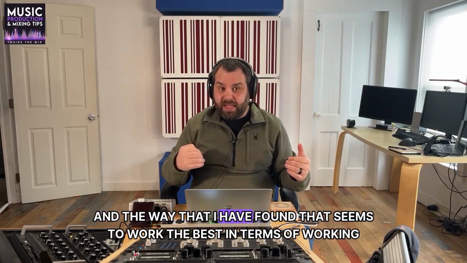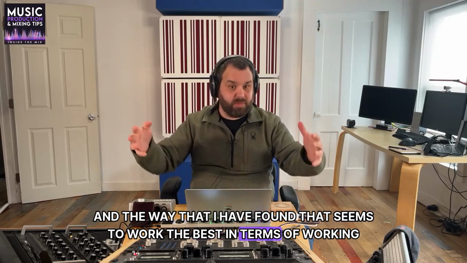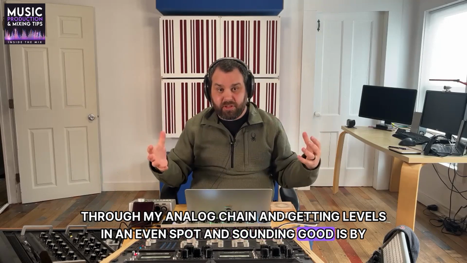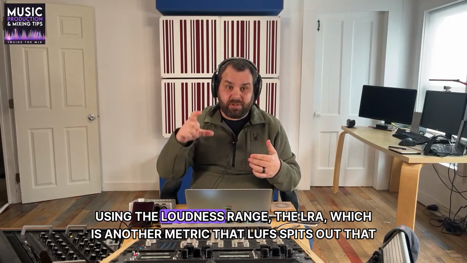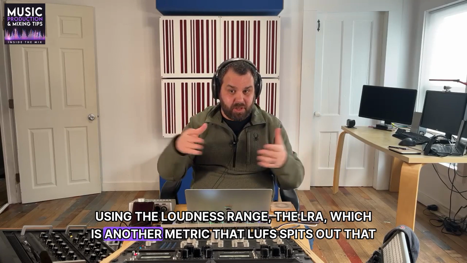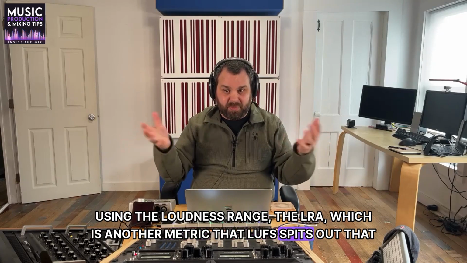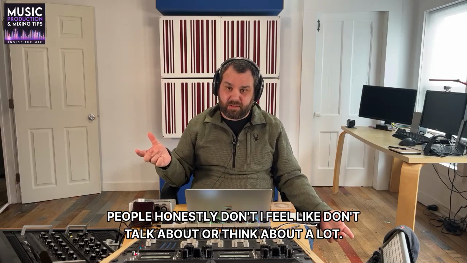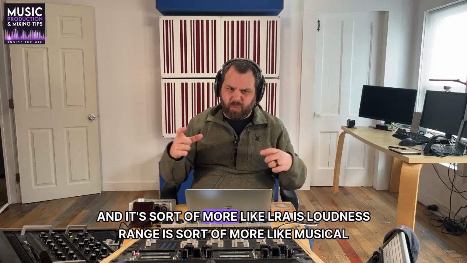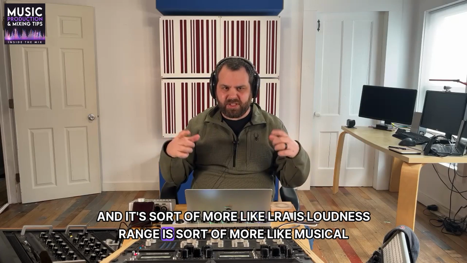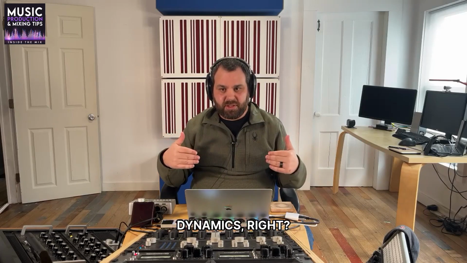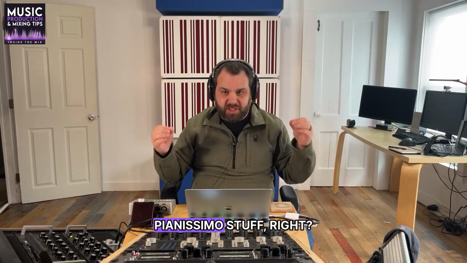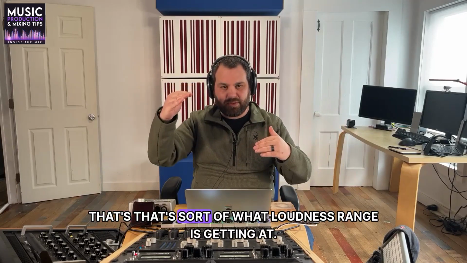And the way that I have found that seems to work the best in terms of working through my analog chain and getting levels in an even spot and sounding good is by using the loudness range, the LRA, which is another metric that LUFS spits out that people honestly don't talk about or think about a lot. Loudness range is sort of more like musical dynamics, right? The difference between the loudest fortissimo section and the really soft pianissimo stuff. That's sort of what loudness range is getting at.